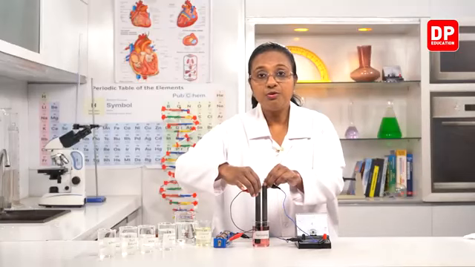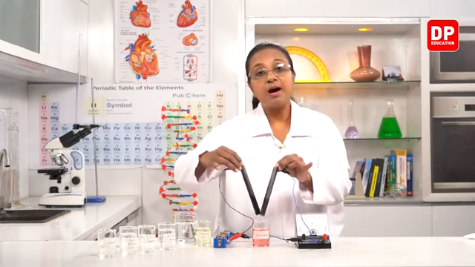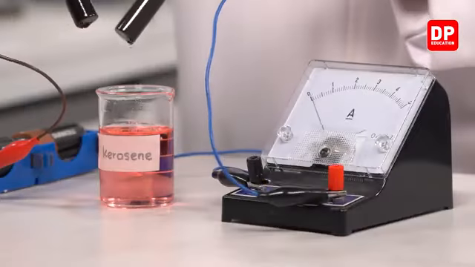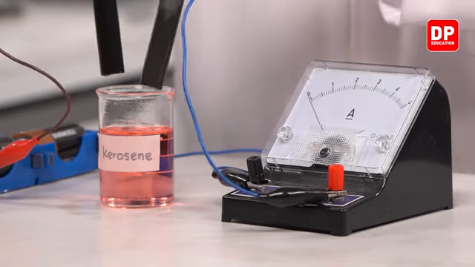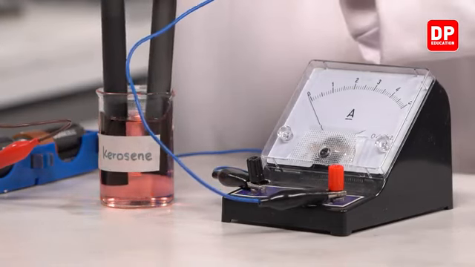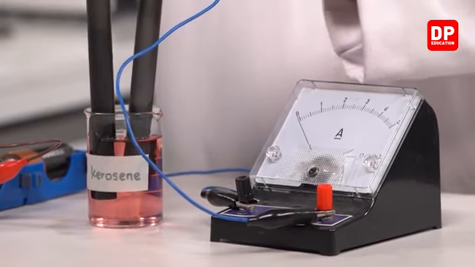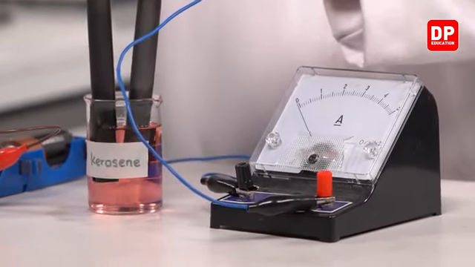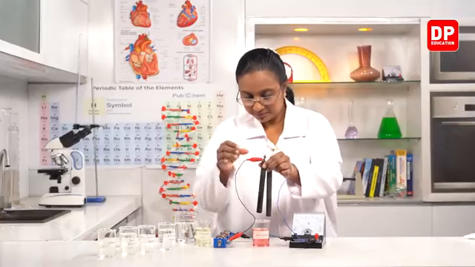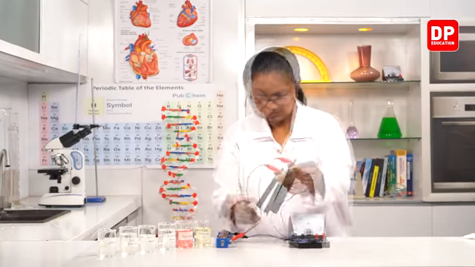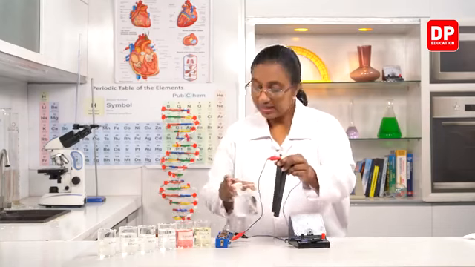That means there is no electricity passing through kerosene. Here also, if I touch the electrodes, you can see the current flow, but inside the kerosene there is no current flow. That means kerosene does not conduct electricity. So I have cleaned the electrodes.